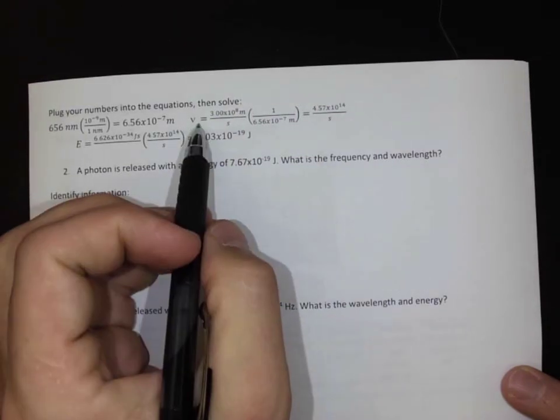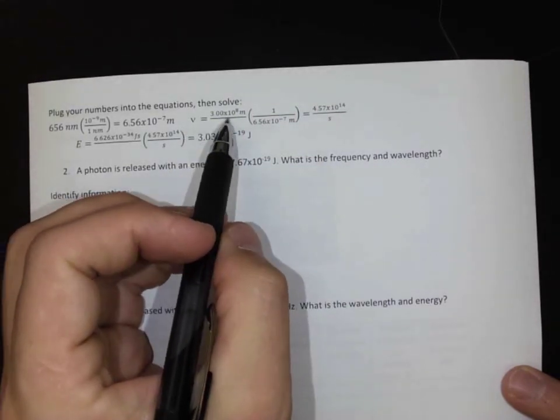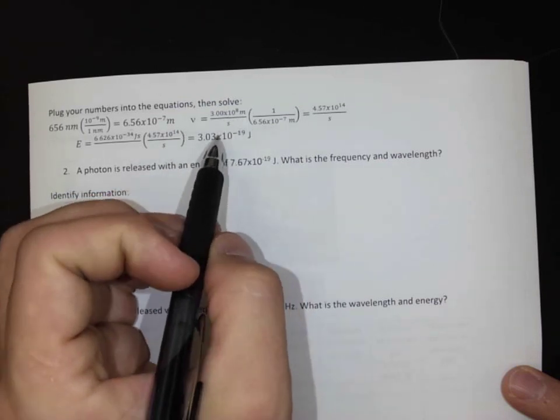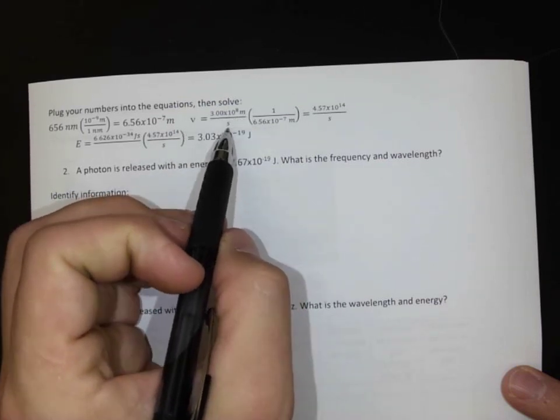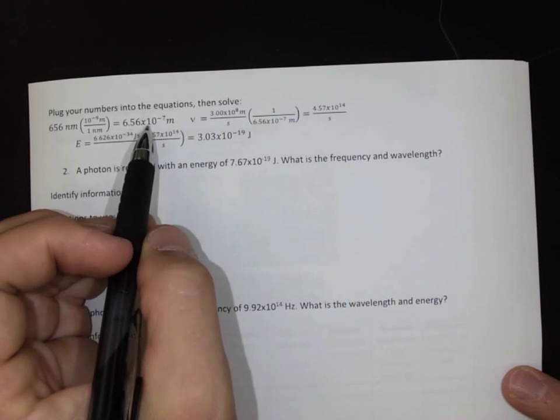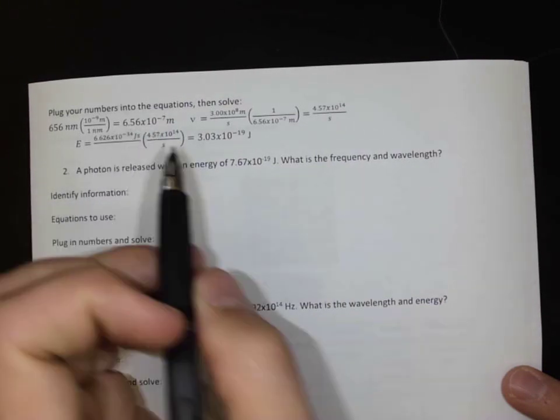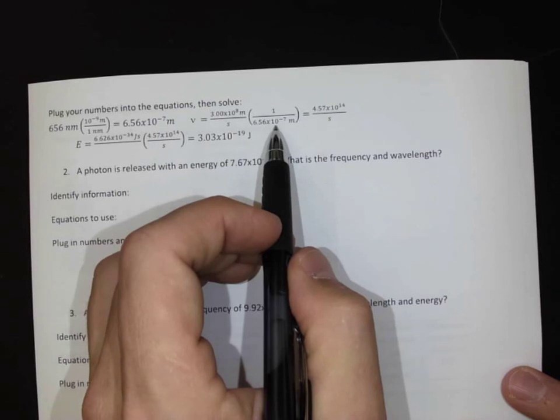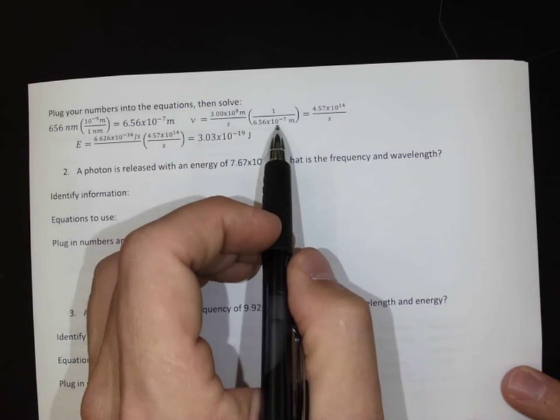Then I can go over and plug that into my equation. I know c, so c was 3 times 10 to the 8th meters per second. I plug in my 6.56 times 10 to the minus 7th meters. I put that on the bottom of this because I'm dividing.